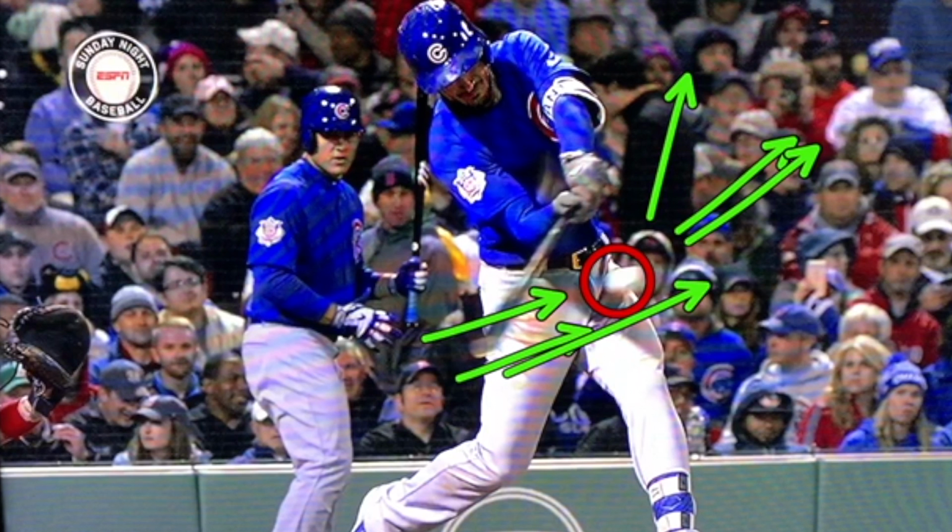If you just nick the bottom of the ball, bang, it's going to be a foul ball right back here, okay? So the more you hit the bottom of the ball, the more the ball is going to go up, the more backspin it's going to have, right?